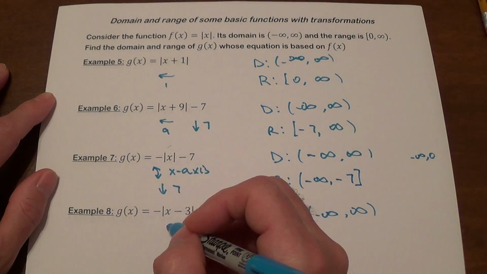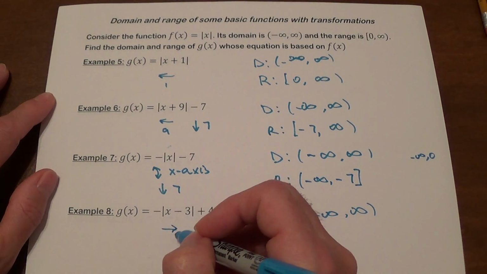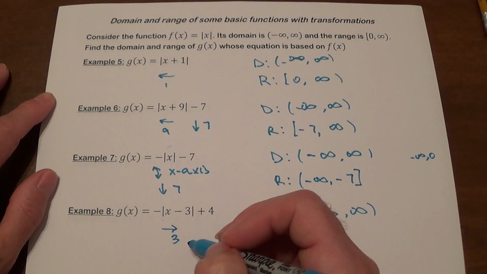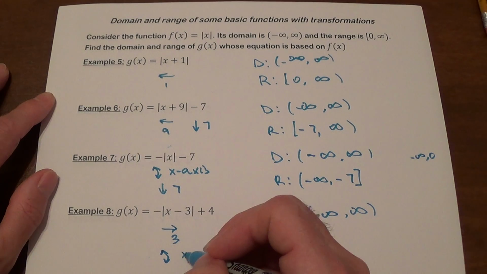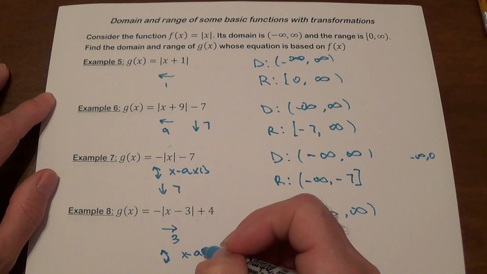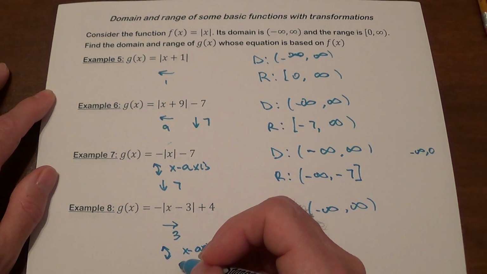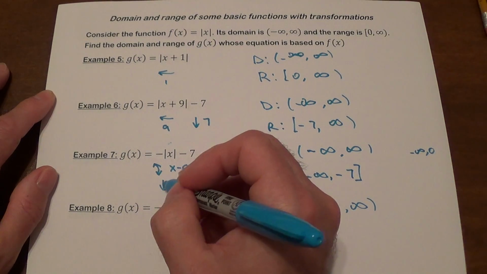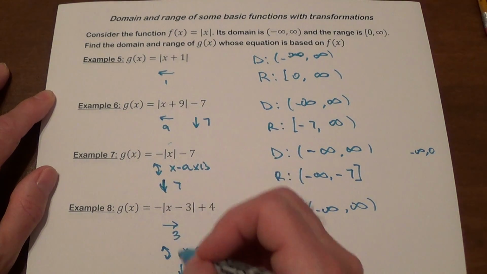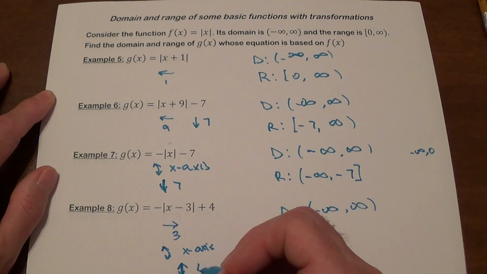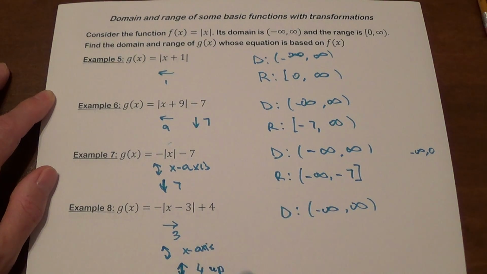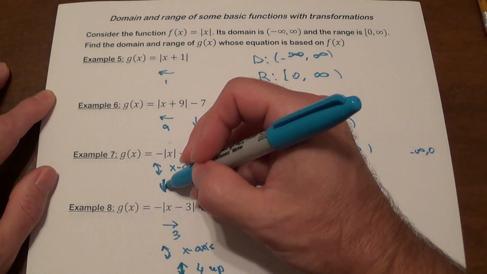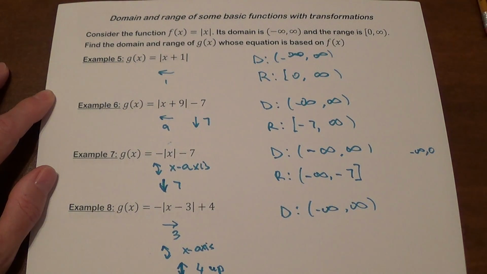Here we have a horizontal shift 3 units to the right. That's not going to impact anything. Then we have a vertical flip about the x-axis, and we're going to move it 4. Oh, I'm sorry. Oh yeah, that's right. This one's going 4 units up. Right? Almost got myself confused. It happens to all of us.